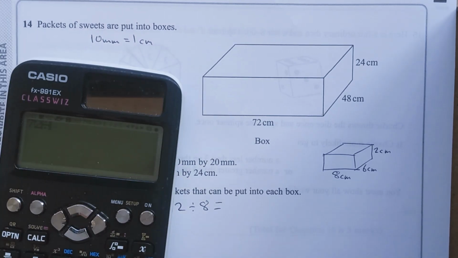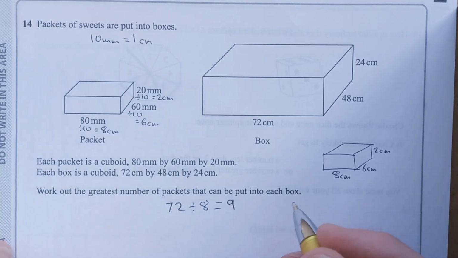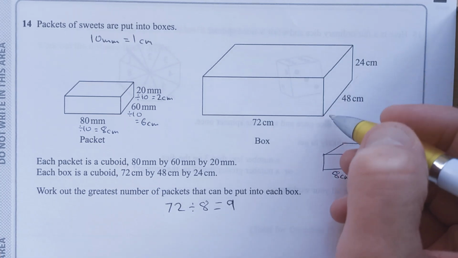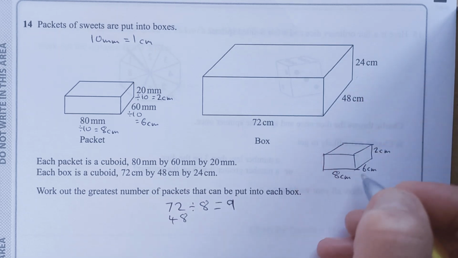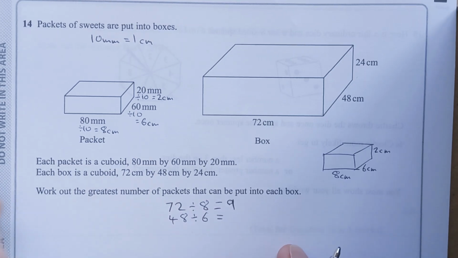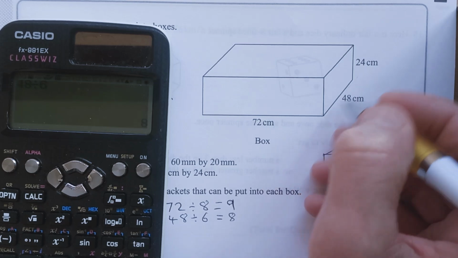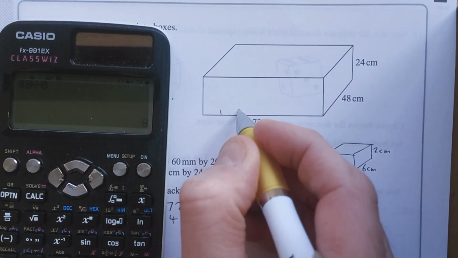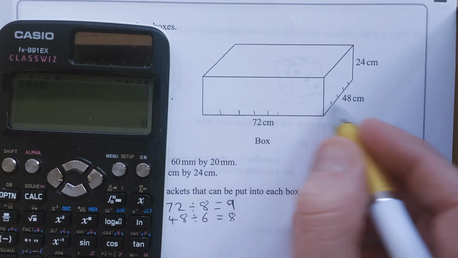And 72 divided by 8 is 9. Okay. Now, if we think in this direction, this dimension here, so 48, these are 6 centimetres for the packet, so we want 48 divided by 6. So we could get 8 going that way. So if you think we've got like 1, 2, so we're splitting them up this way, and we're splitting them up this way. And then what about the height?